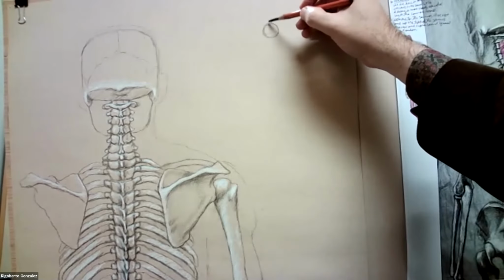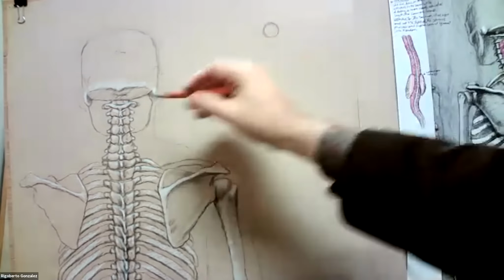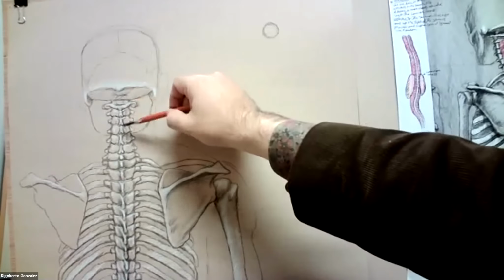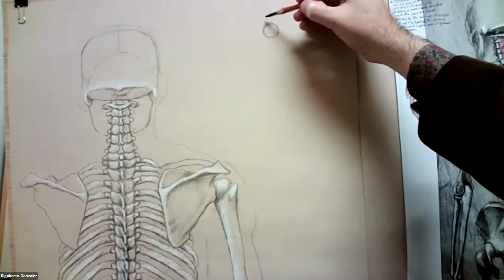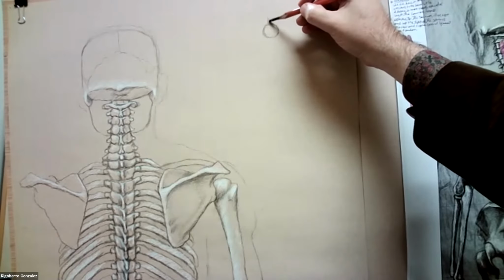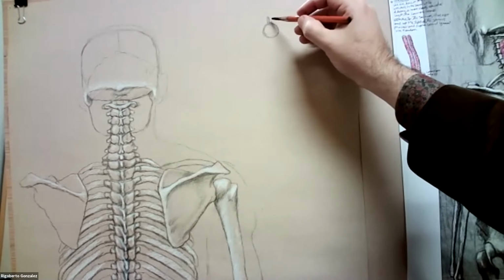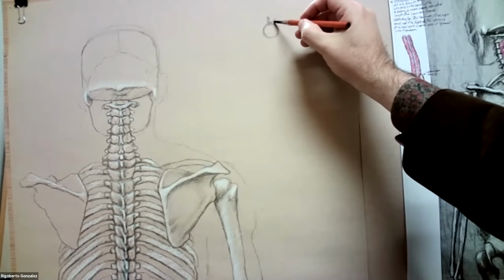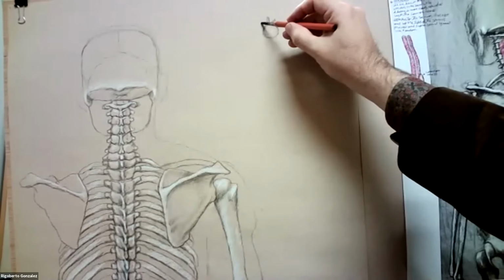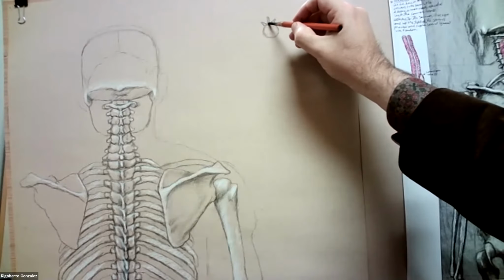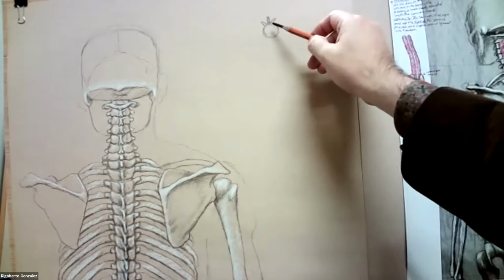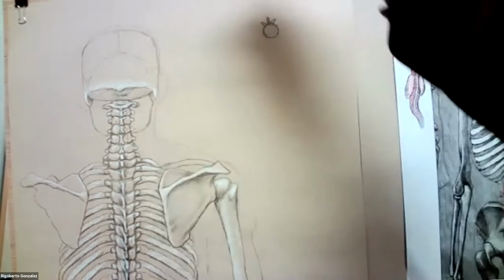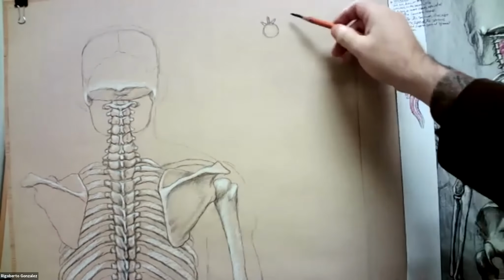And then from here, this is the spine, and it's of course broken up into different discs and vertebrae. And here you want to do the spinous process and the transverse process sticking out. So that is this, seen from the top.